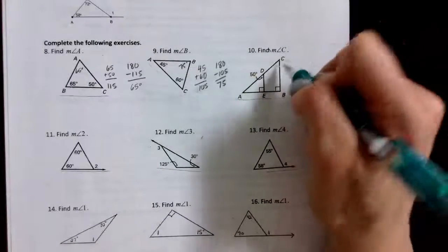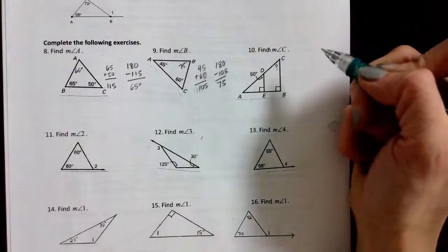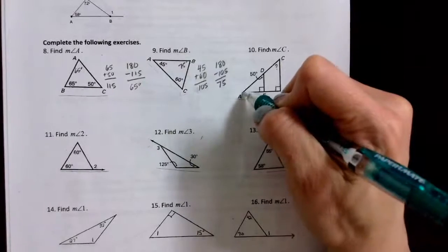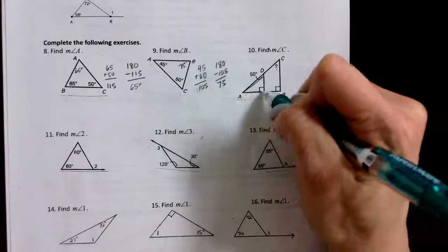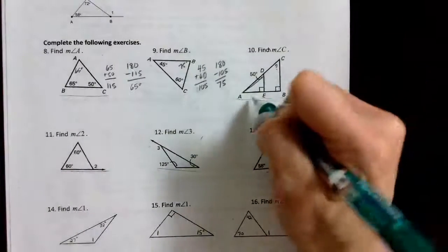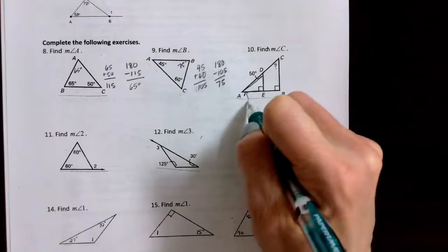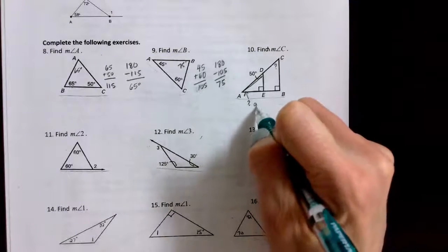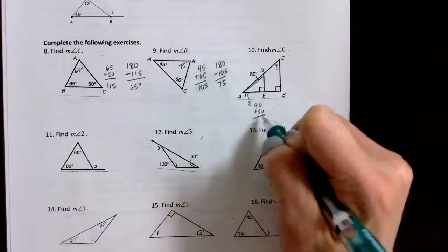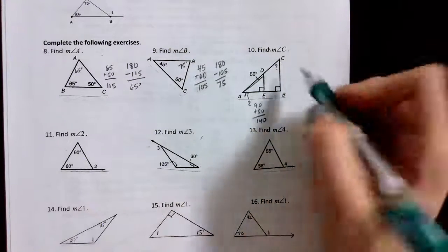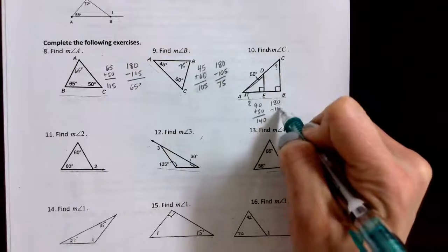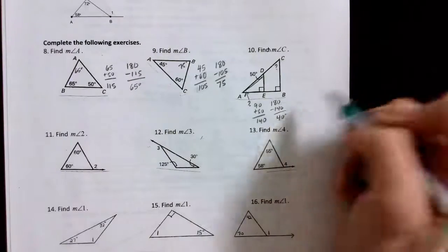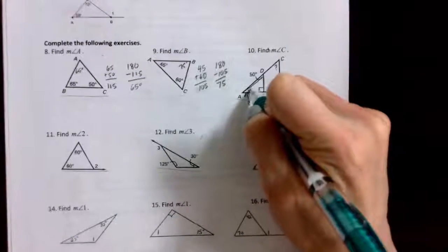So they want to know what's this angle right here. Okay, I have overlapping triangles. So I have a small triangle right here, and then I have a big triangle. I'm going to start by finding this angle right here. What is it? I take 90 plus the 50, and that's going to give me 140 degrees. If I take 180 and I subtract 140, I'm left with 40 degrees. Now that's going to be angle A right here.